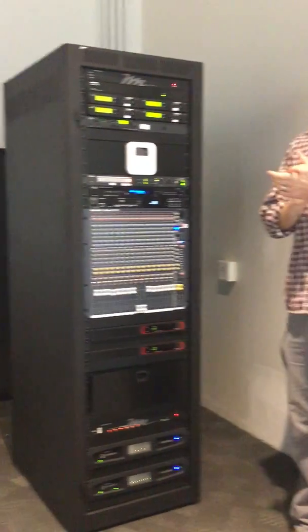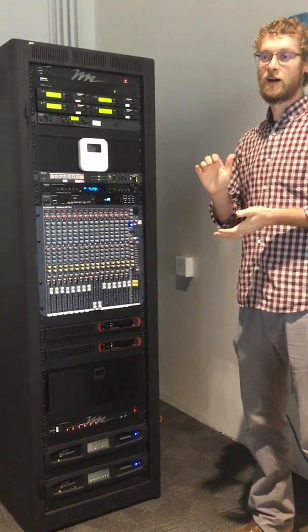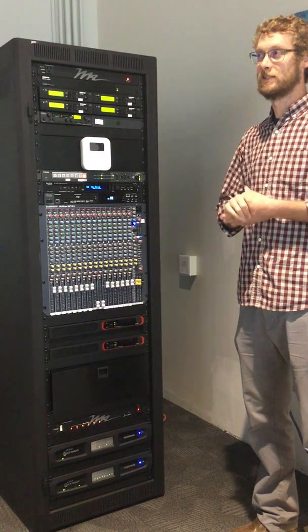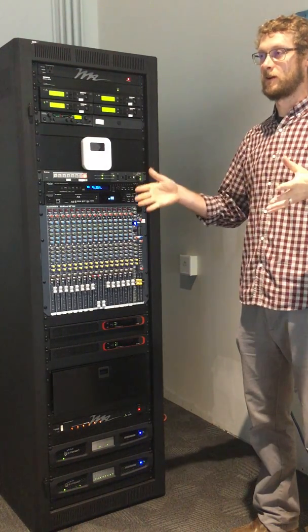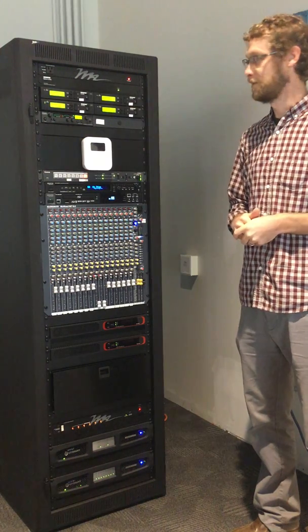My name is Alex Halliday from Connectivity Point. We were the integrator who did the installation for this auditorium and for the gym upstairs.